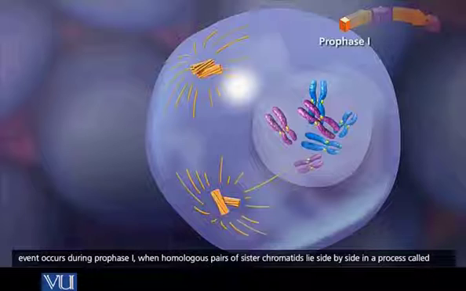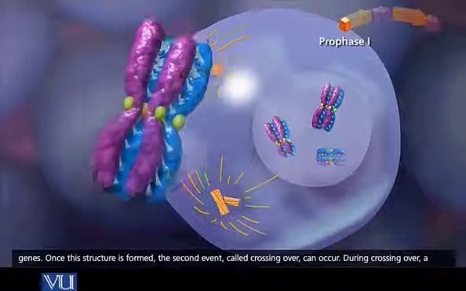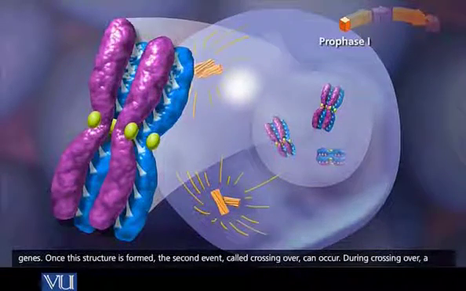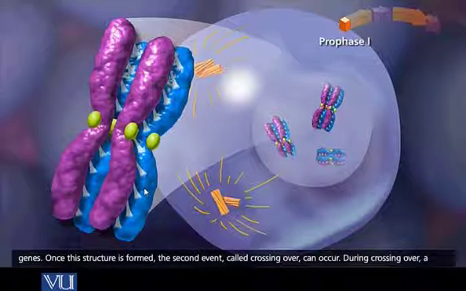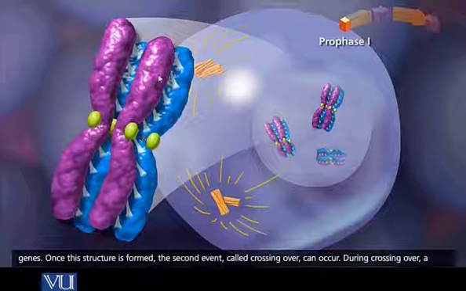So in prophase 1, the homologous chromosomes will start to pair up and they will lie side to side. This process will result in pairing up the homologous chromosomes. Their pairing is dependent upon the homology, that is, the similarity of the DNA sequences that are present in these chromosomes.